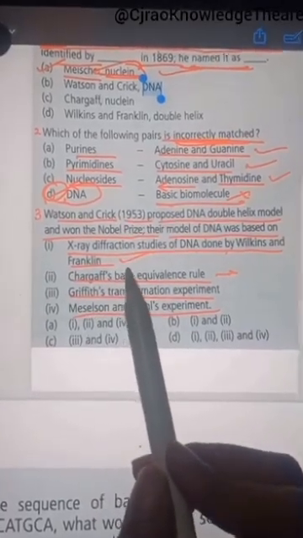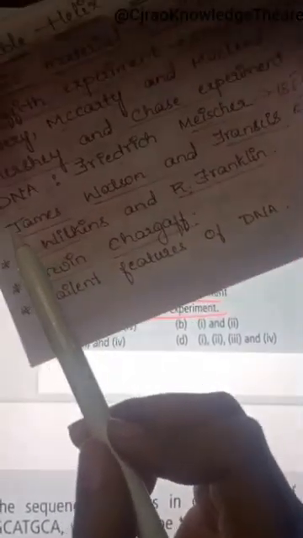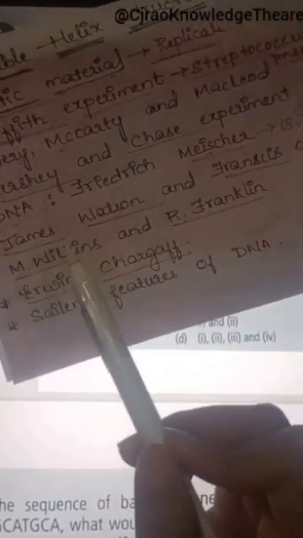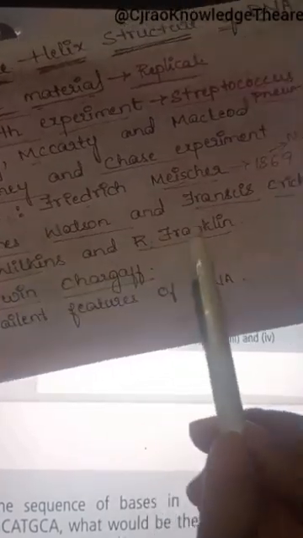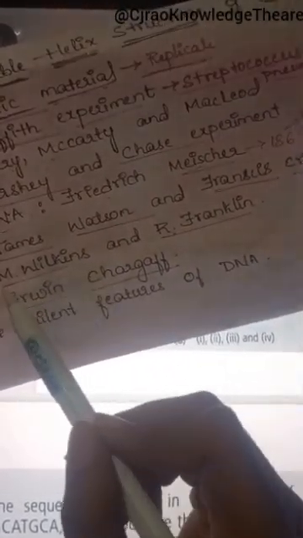As I have told you about X-ray diffraction, the double helical structure of DNA was given by James Watson and Francis Crick, and the X-ray diffraction studies were given by M. Wilkins and R. Franklin.